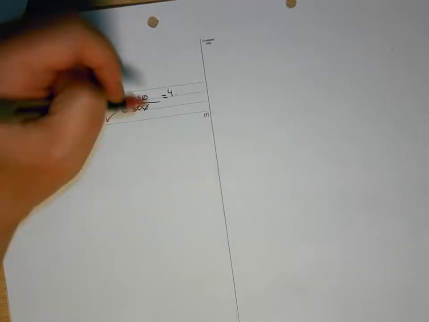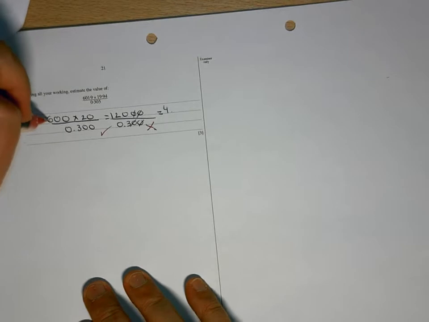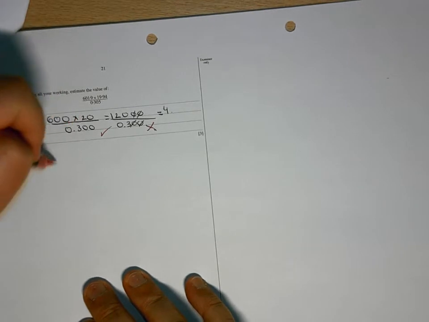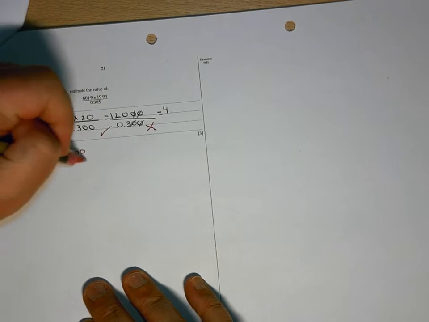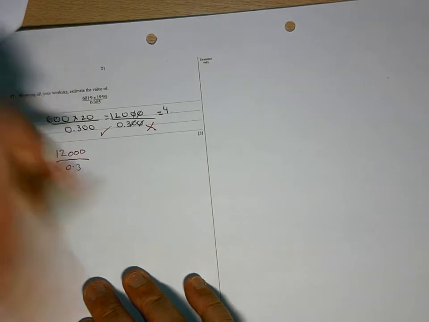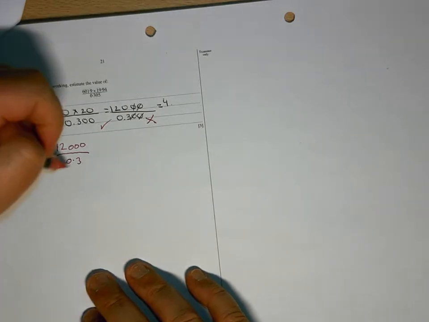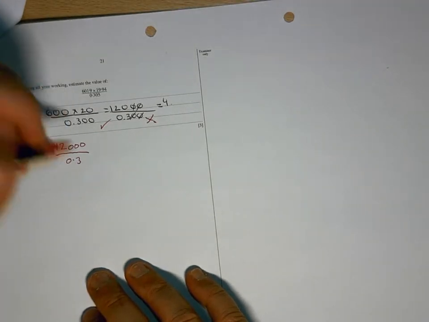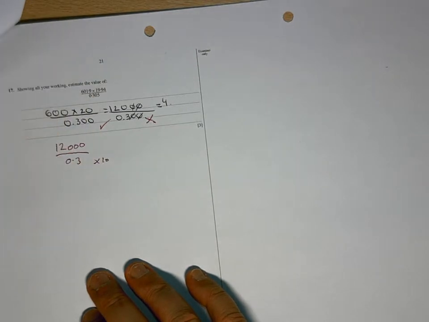That is correct, but that you can't do. What you have to do here is, first of all, work out what's on top, so it's 6 2s are 12 followed by 3 zeros, and then underneath you have 0.3. Now, it's not nice to have that decimal number underneath, so if I multiply that by 10, that becomes 3.